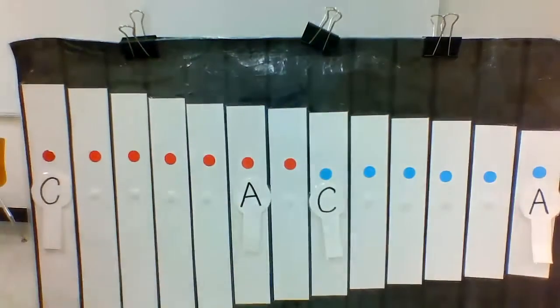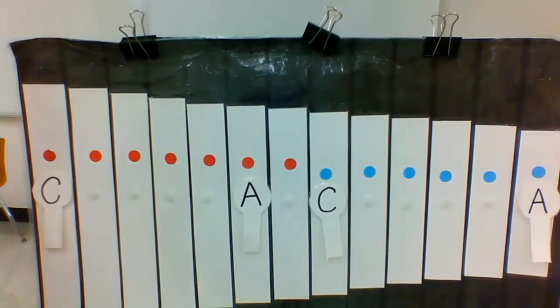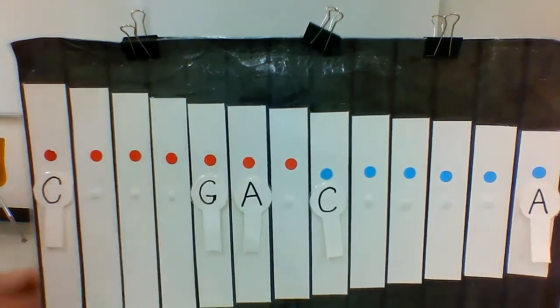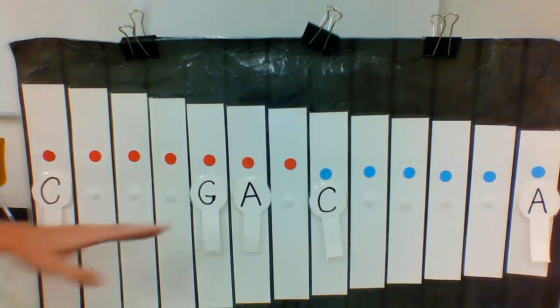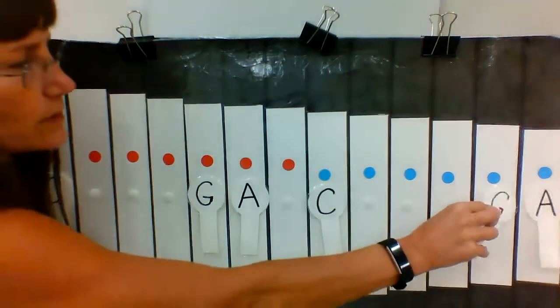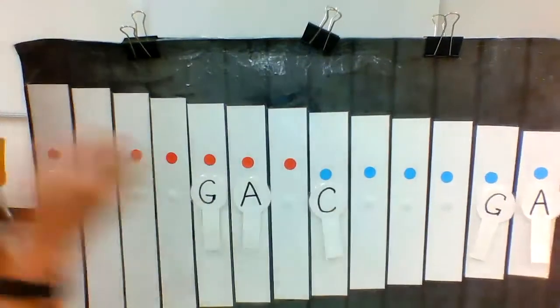Now we have two A's up here. What letter comes before A? I said that earlier in the video. What letter comes before A? If you said G, you are correct. So if G comes before A over here, it's going to work the same right here.